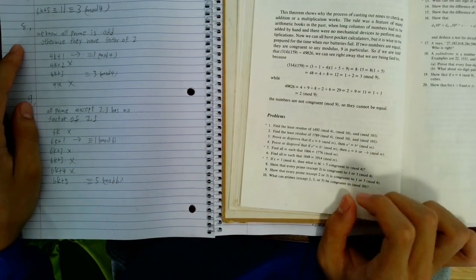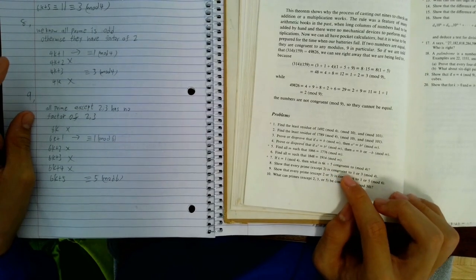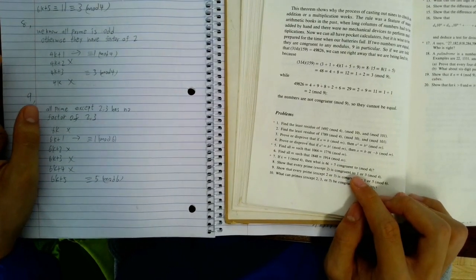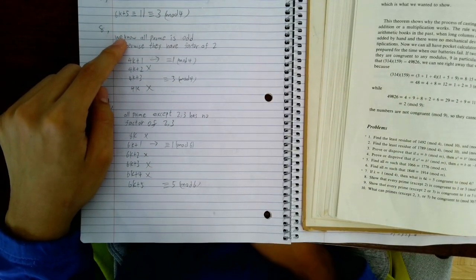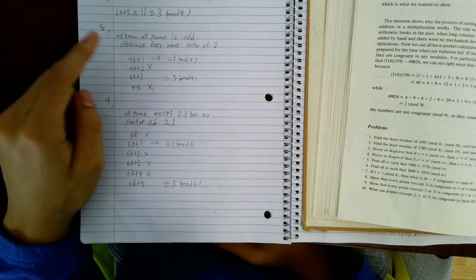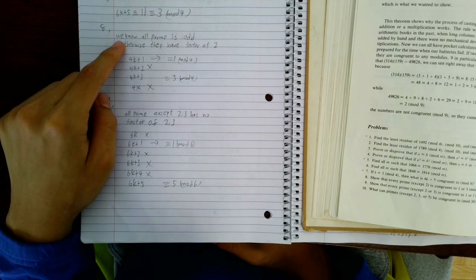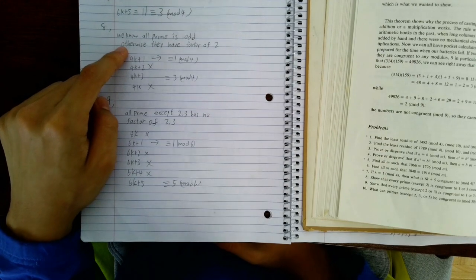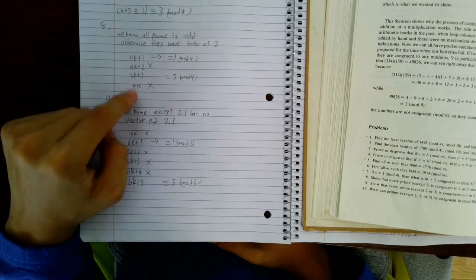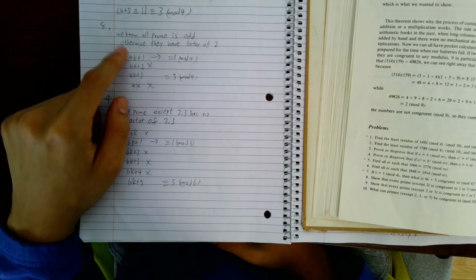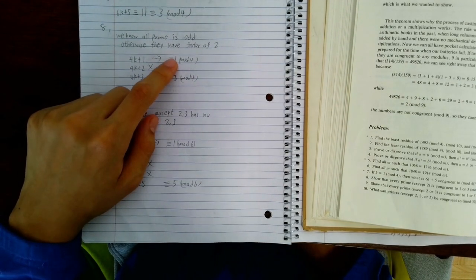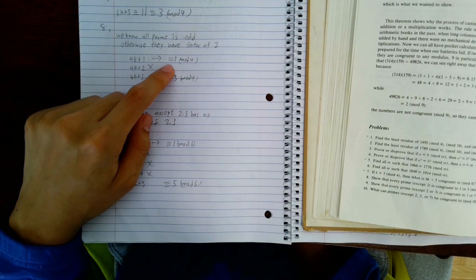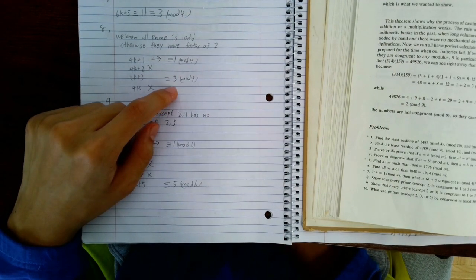Question number 8. Show that every prime except 2 is congruent to 1 or 3 modulo 4. We know that every prime number except 2 is odd, because if a number has a factor of 2 and it is not 2, then it is a composite number. Therefore, those two forms get eliminated. We have only the 1 and the 3 forms left, which correspond to congruent 1 modulo 4 and 3 modulo 4.